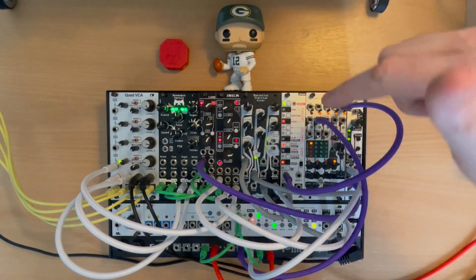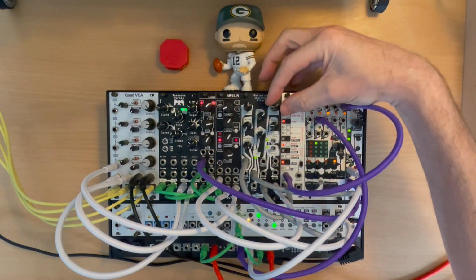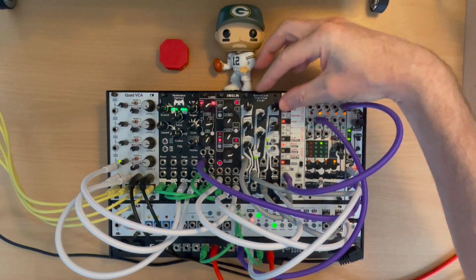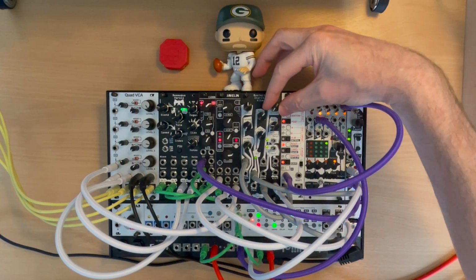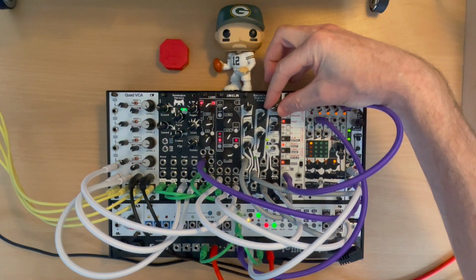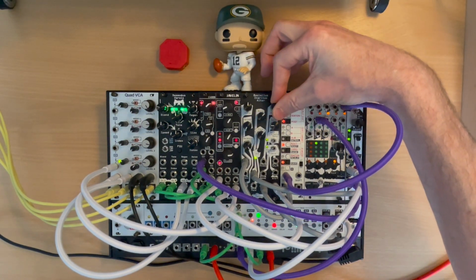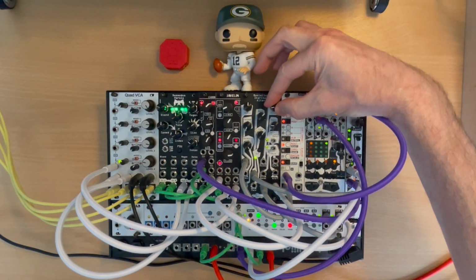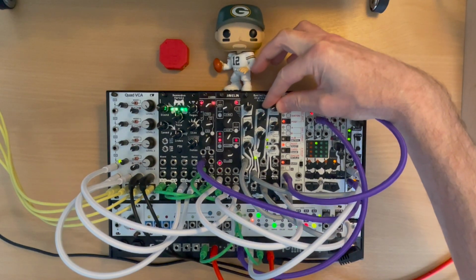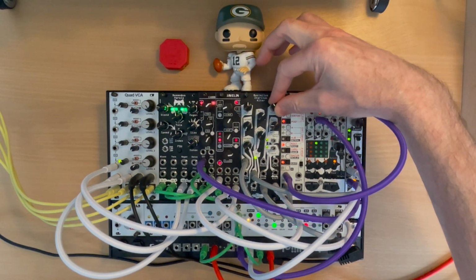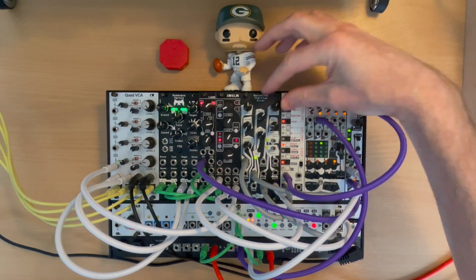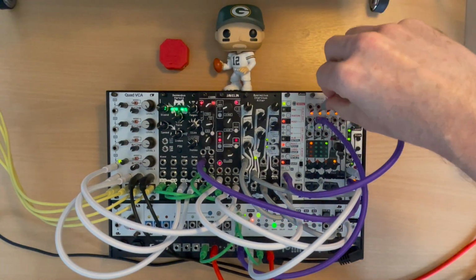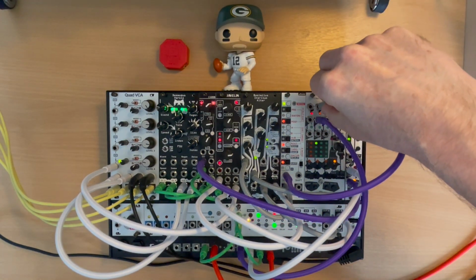Okay, so next modulation, I want to modulate the attack, and a little bit of noise occasionally. I want something like this. Let's try going out of 1.